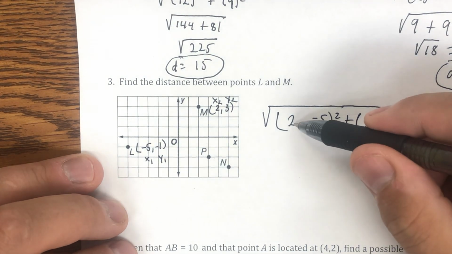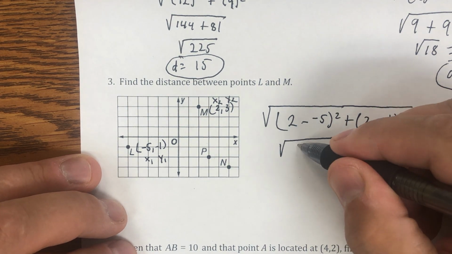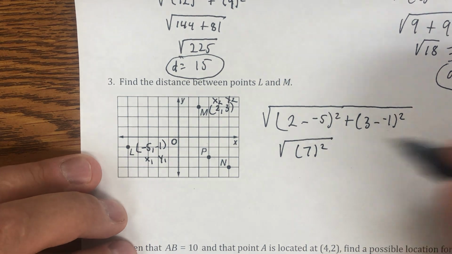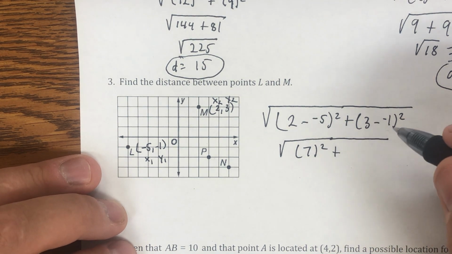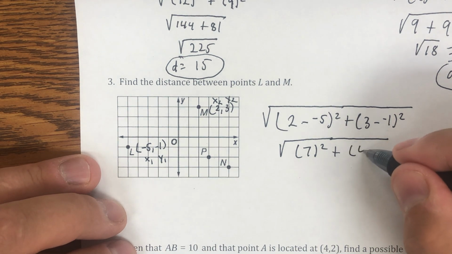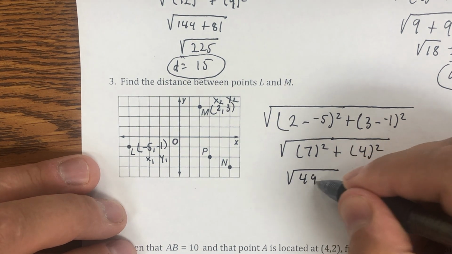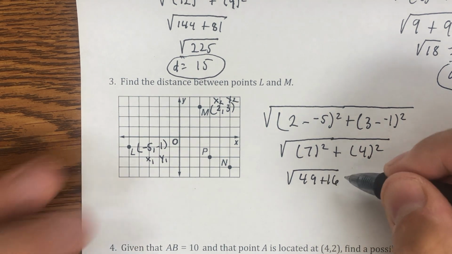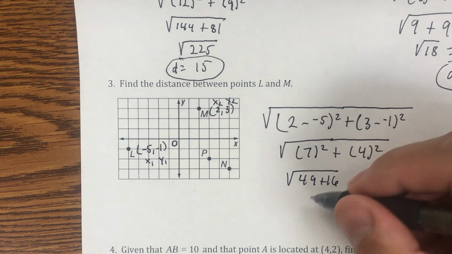Let's see here. 2 minus a negative changes to a plus. So that's the square root of 7 squared plus 3 minus negative 1 changes to a plus, so that's 4 squared. 7 squared is 49 plus 16, and 49 plus 16 is 65.